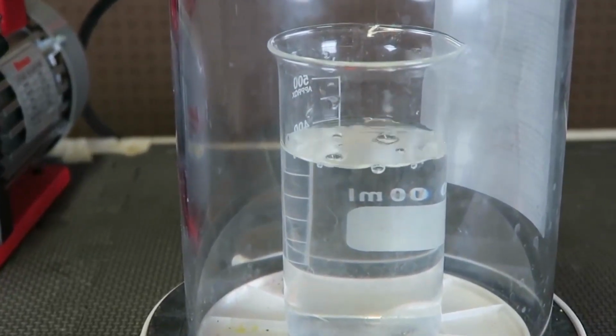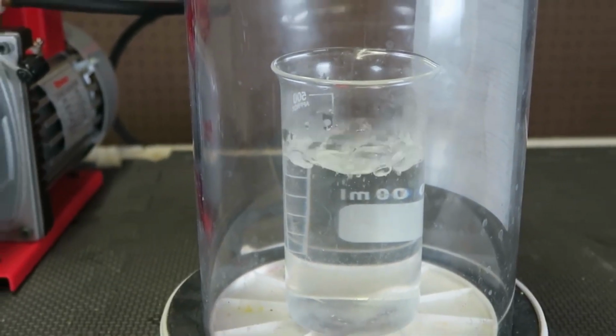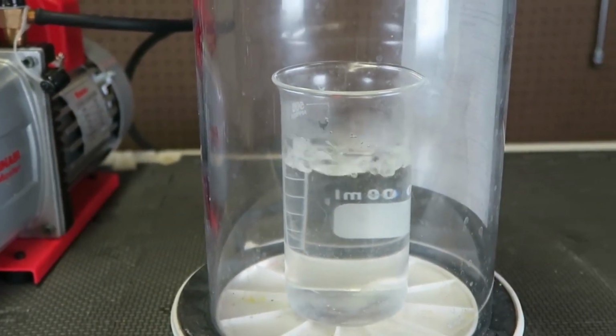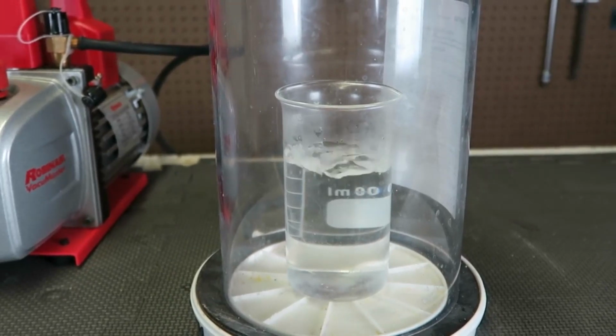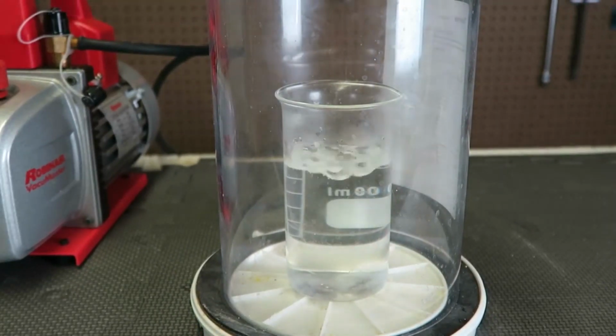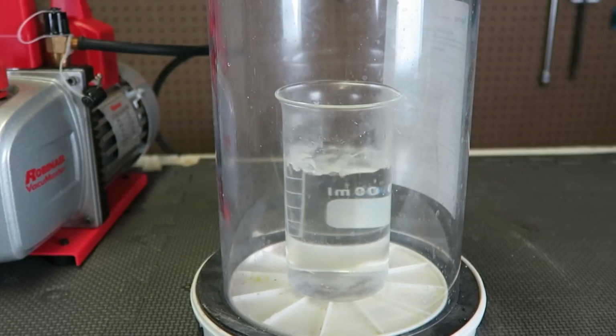You can see a little bit of bubbles start going, and whoa, it start boiling. How cool is that? Looks like it's boiling a lot.